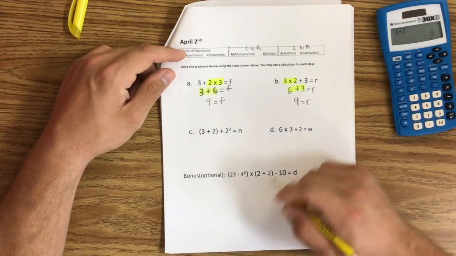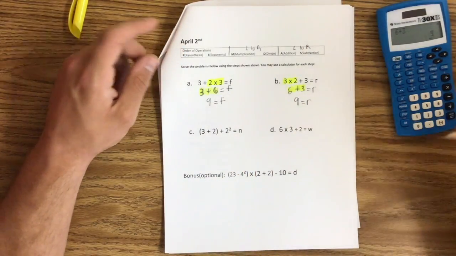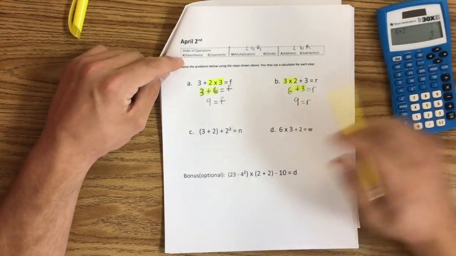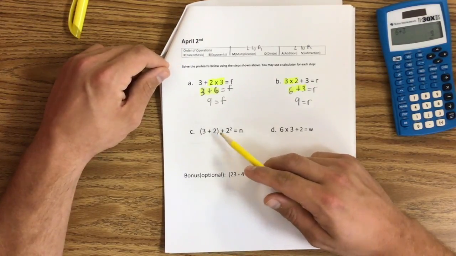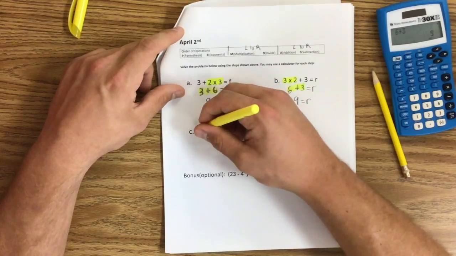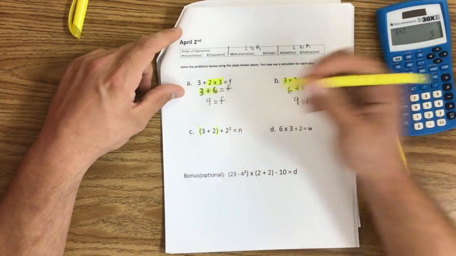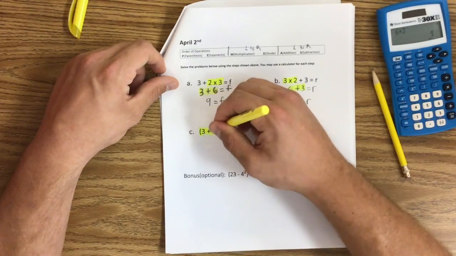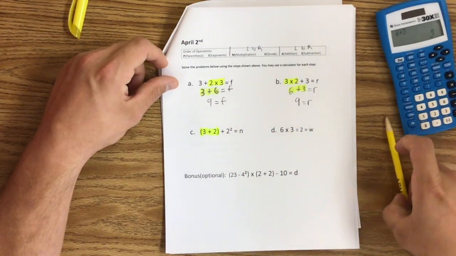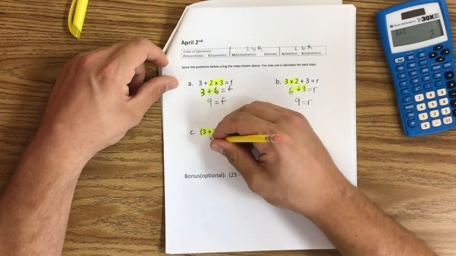All right, now this next one, okay, we get a little bit more difficult. If we go to order of operations, we start with parentheses, and ding, ding, ding, we have parentheses. You can see these two curvy guys right there, and that means that we need to do whatever's inside. So 3 plus 2, that is 5.